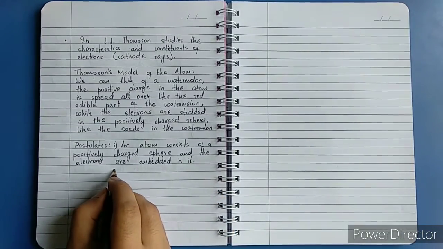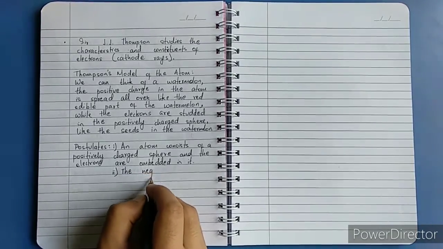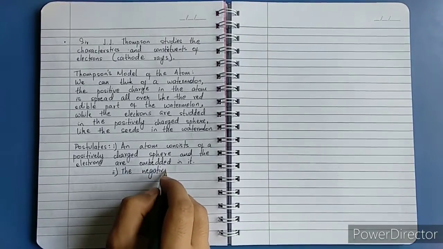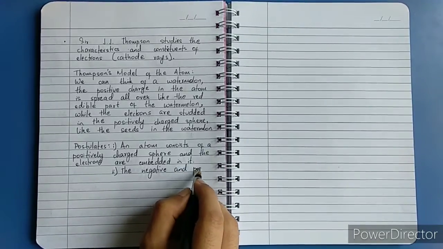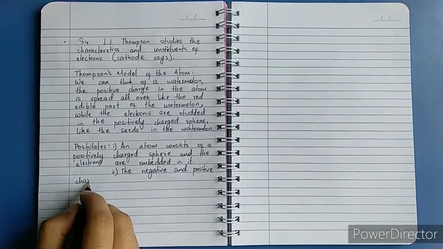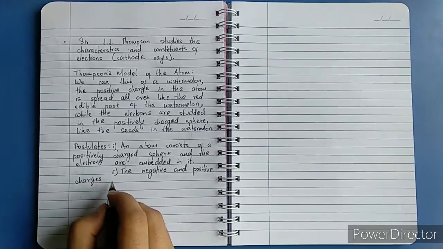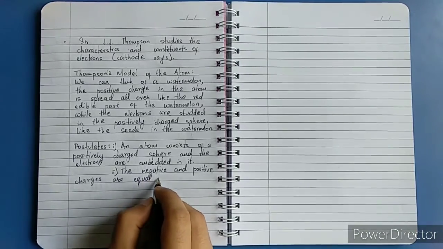Second point, the negative and positive charges are equal in magnitude.